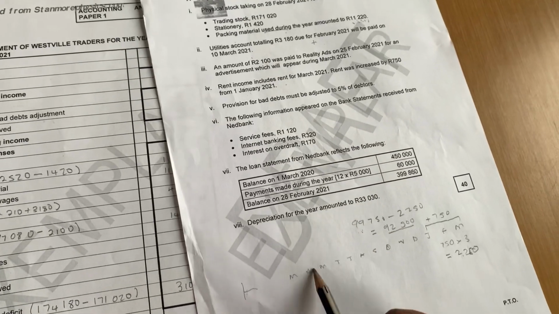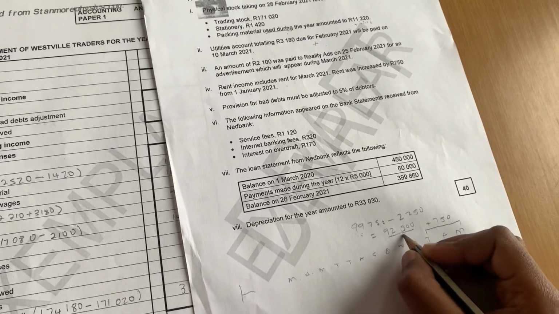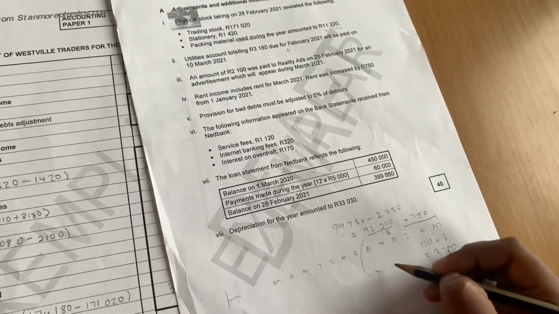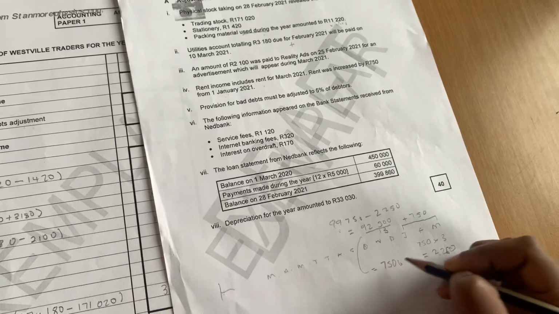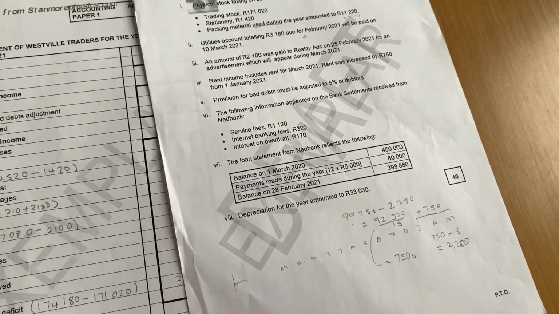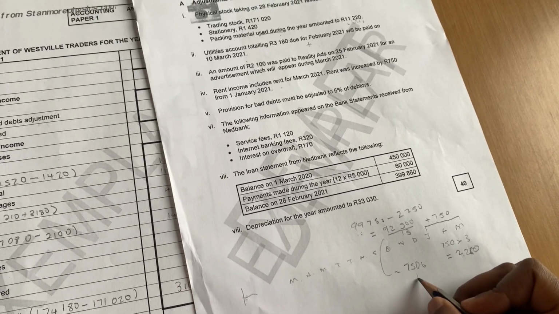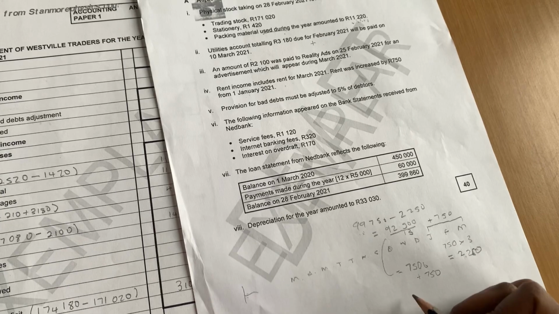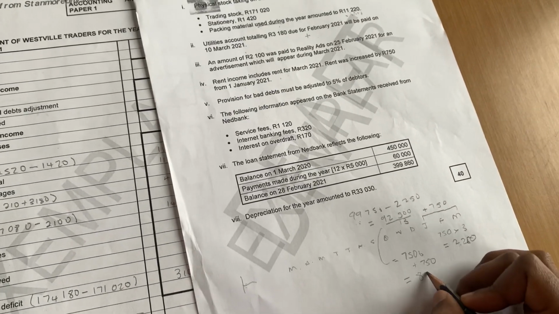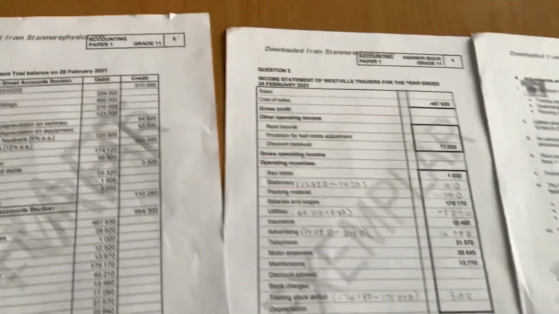It's how many months? 1, 2, 3, 4, 5, 6, 7, 8, 9, 10, 11, 12, 13. So it's 13 months, right? So after that 13 months, you're going to get what? You're going to get 7,500. But what do you want? You want the rent for March that was paid extra, so you can exclude it from the initial rent. So it's going to be 7,500 plus the 750 that you excluded, that was the increase. Then your total rent is going to be 8,250.